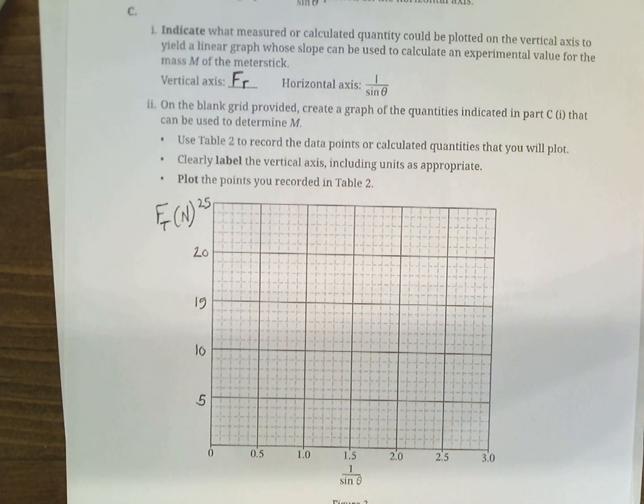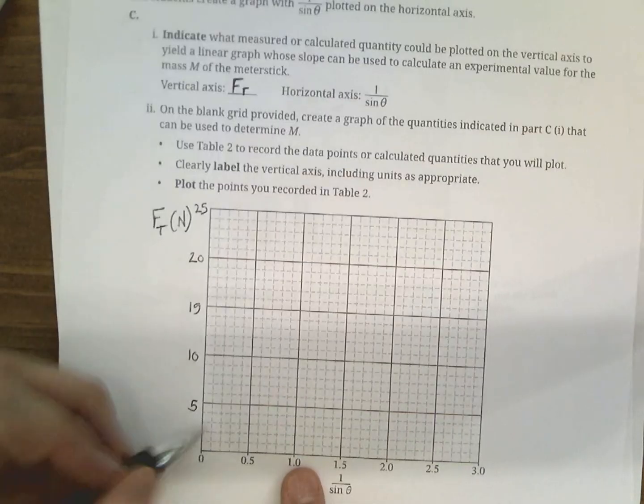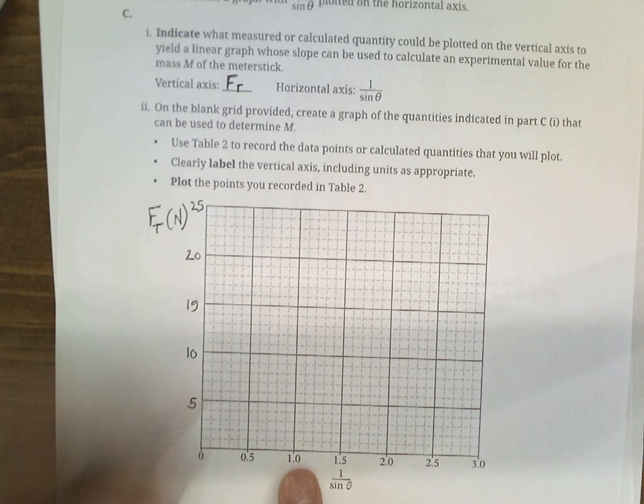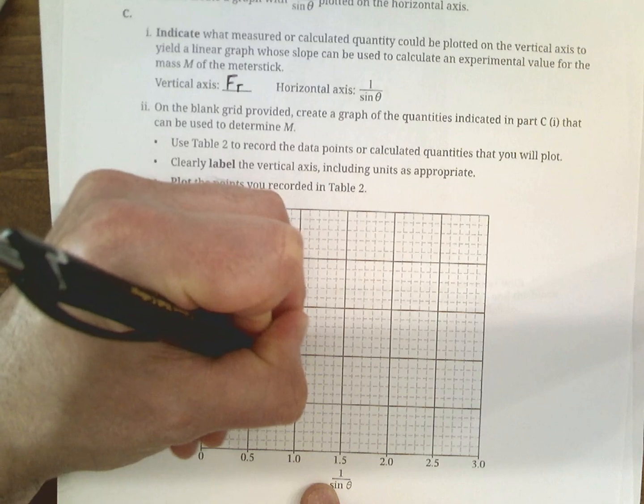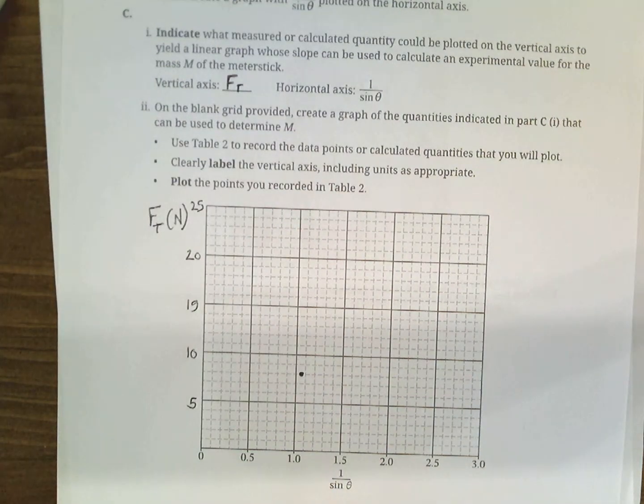So now we're just going to plot our values at 1.06. These are increments of 0.1, so somewhere a little bit in between the first and second tick mark after the 1. We're going to go up to a force of tension of 8 newtons. Our increments on the y-axis are just 1, so we go 5, 6, 7, 8. We're going to go there for our first data point. The next one's at 1.41 and 12, so we go basically right on the 1.4 mark.